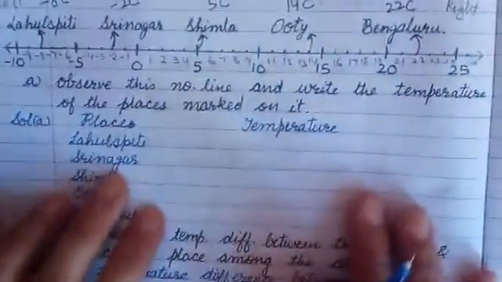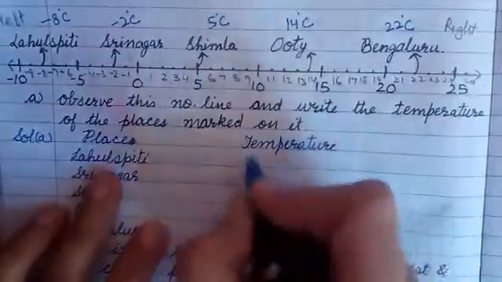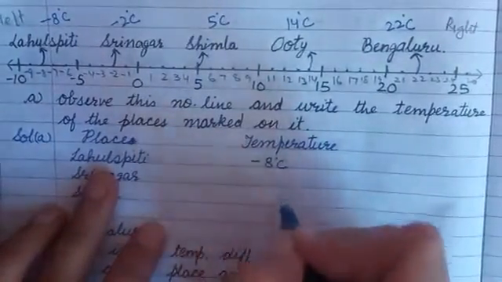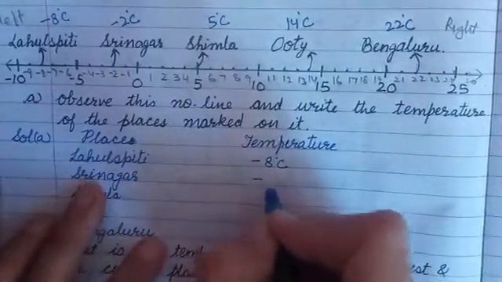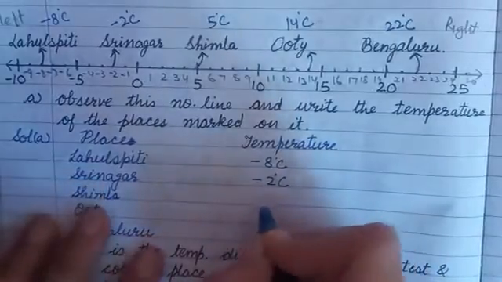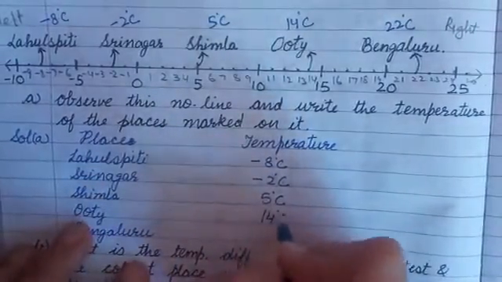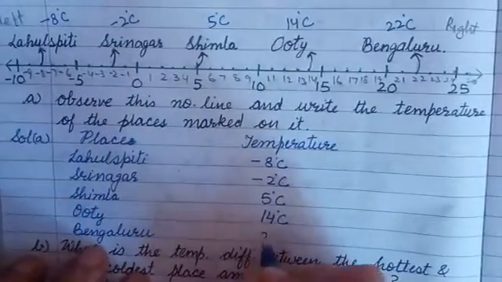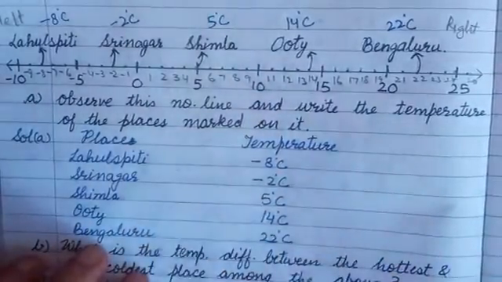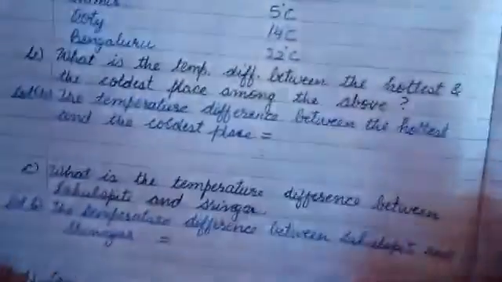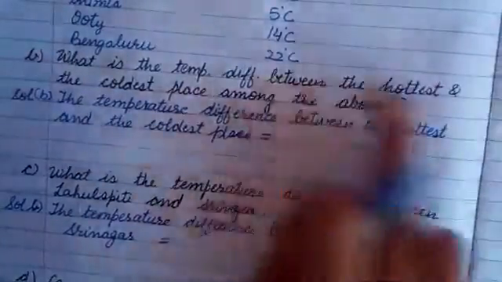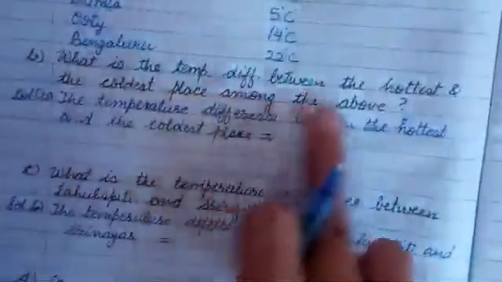Lahul Spiti's temperature is minus 8 degrees Celsius. Srinagar minus 2. Shimla 5. Ooty 14. Bengaluru 22 degrees Celsius. What is the temperature difference between the hottest and the coldest place among the above?